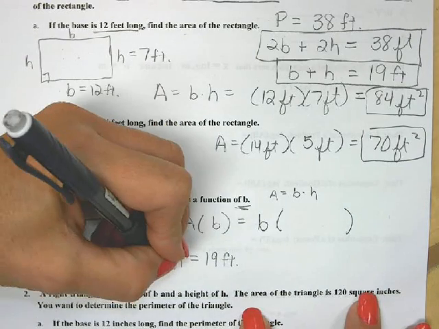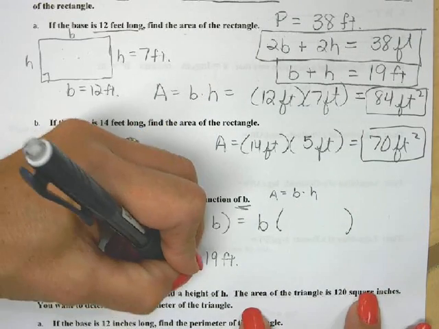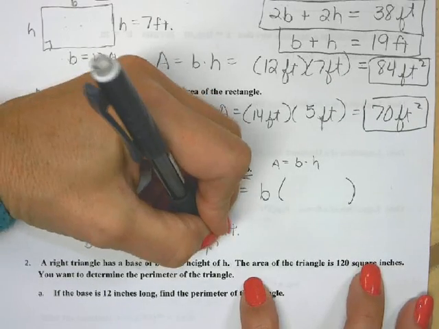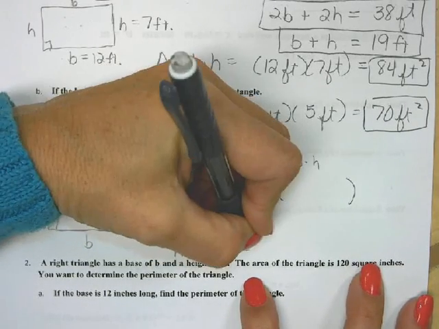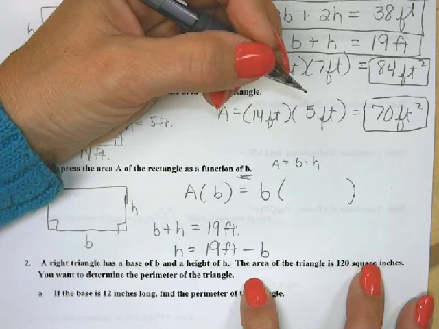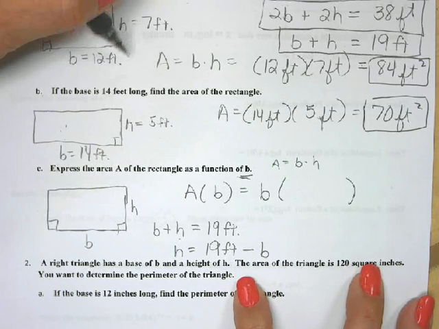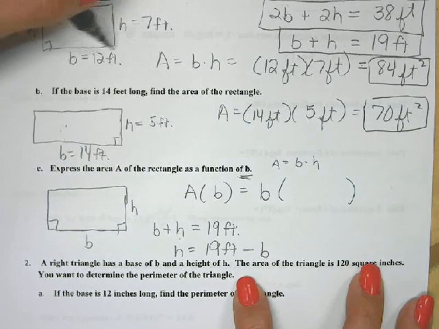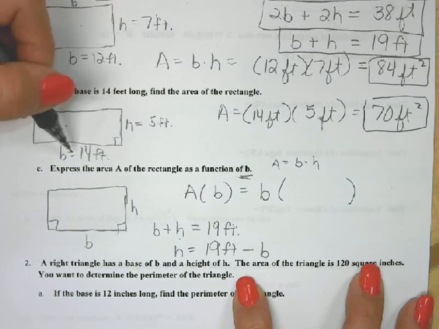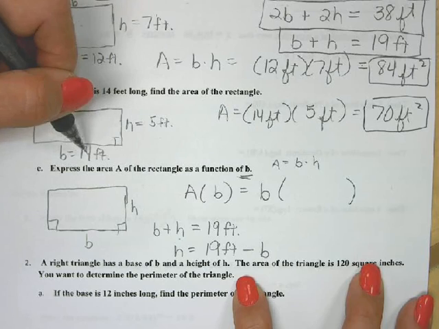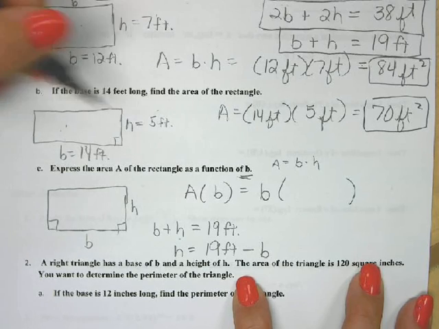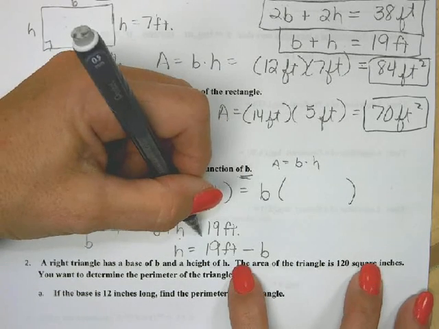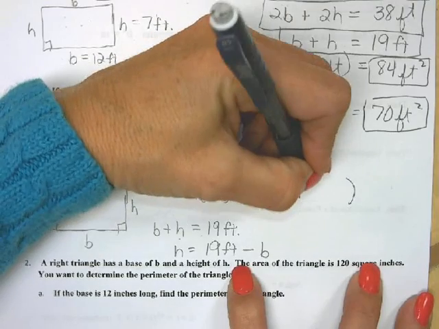So if I solve for h here, h is equal to 19 feet less b. And that's what we did in the numerical examples up here and here: if I take 19 feet minus 12 feet, we got 7 feet. If I take 19 feet minus 14 feet, we got 5 feet. And so regardless of what I plug in for b, this is what the height will be.